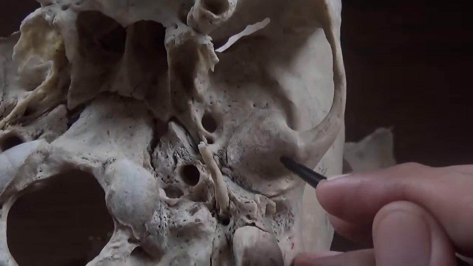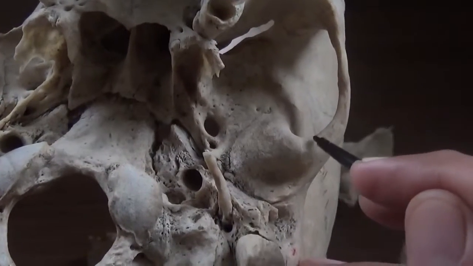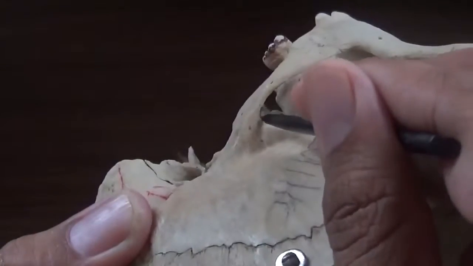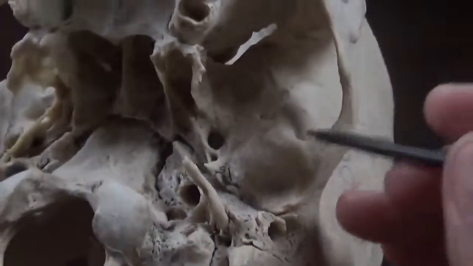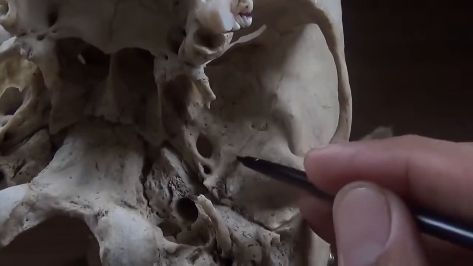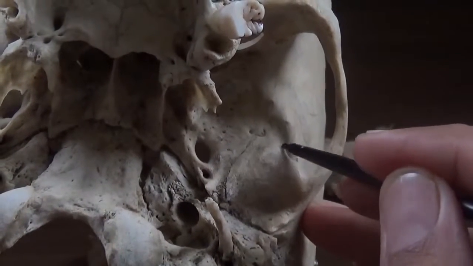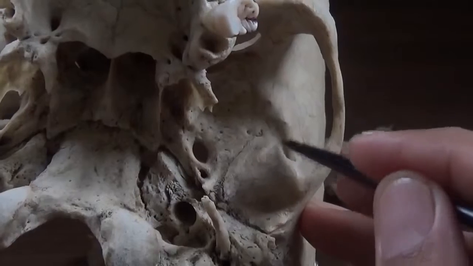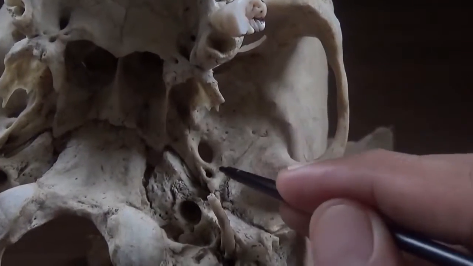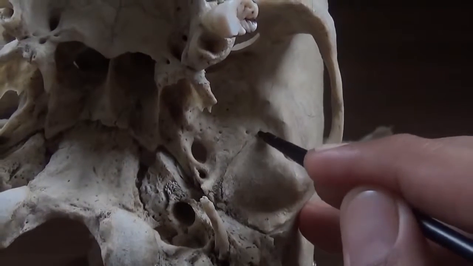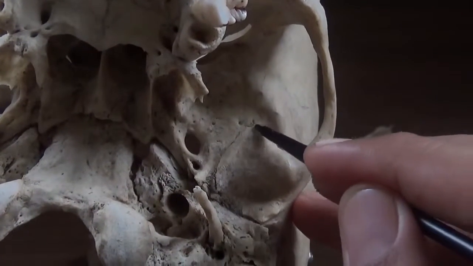Next to it, here this is the articular tubercle which is continuous with the anterior root of the zygoma. And next to it, this portion of the squamous temporal bone, right, it is forming part of the roof of infratemporal fossa. This entirely is the roof of infratemporal fossa. So this portion is contributed by the squamous temporal bone.